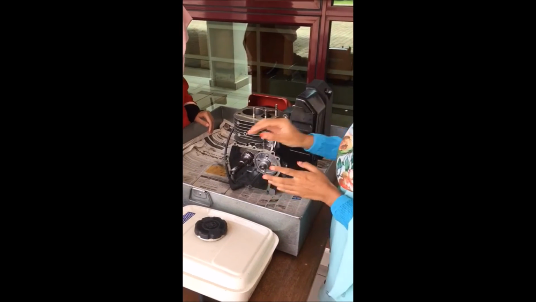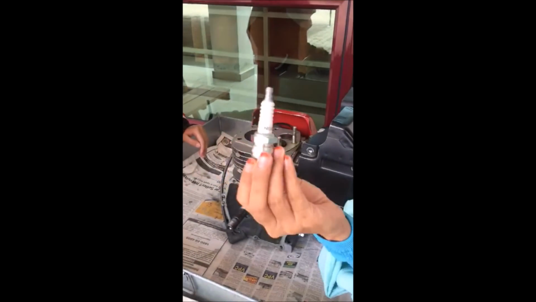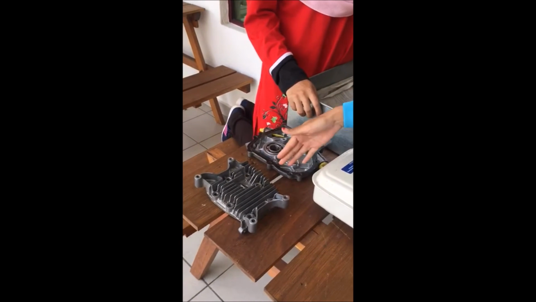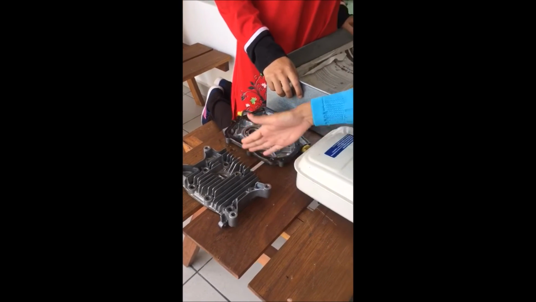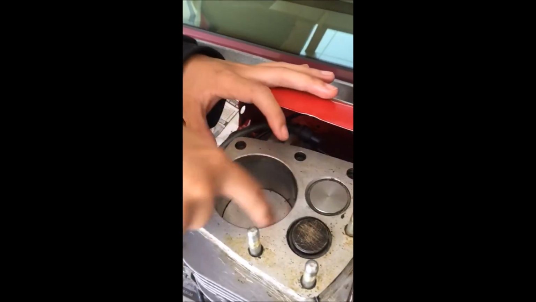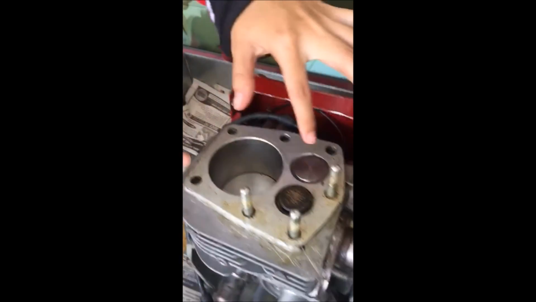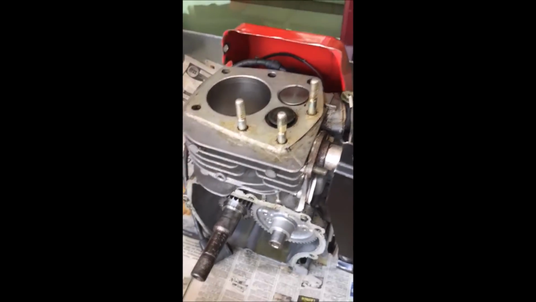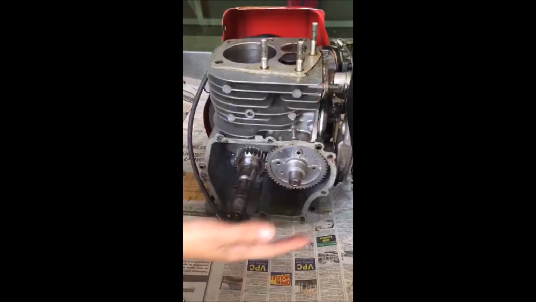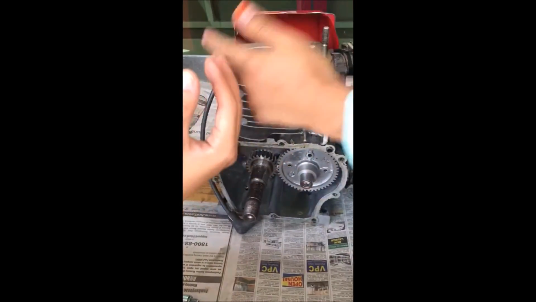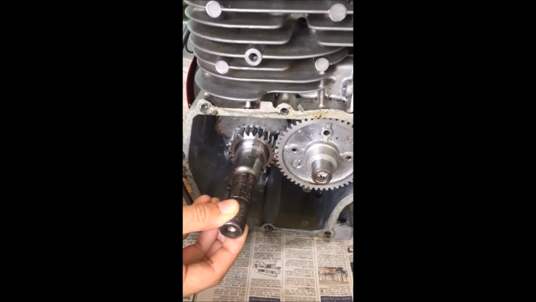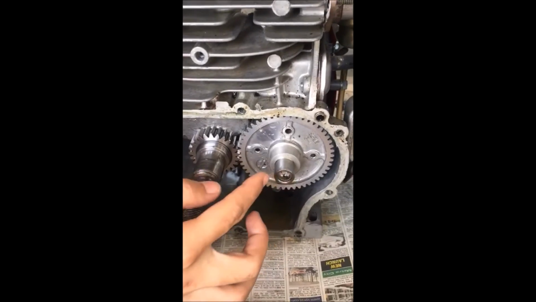This one is the spark plug, and this one is the fuel tank. This one is the head cylinder. This one is the piston inside. This one is the valve. This one we call the cooling fin. The whole part is the cylinder. This we call the crankshaft. This is the camshaft. This is the gear.